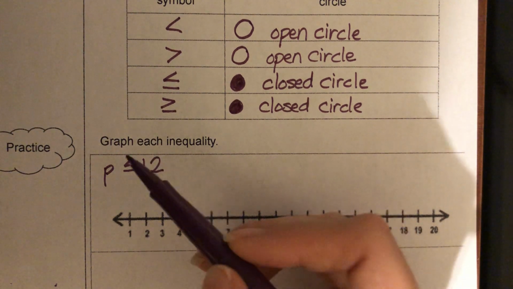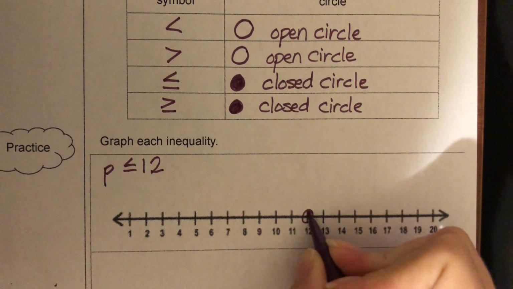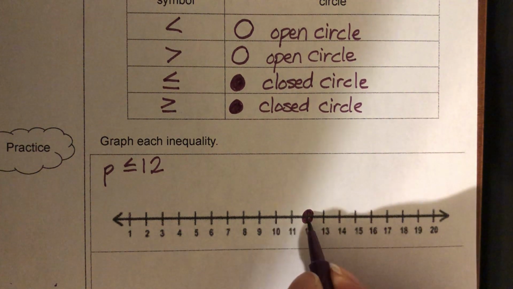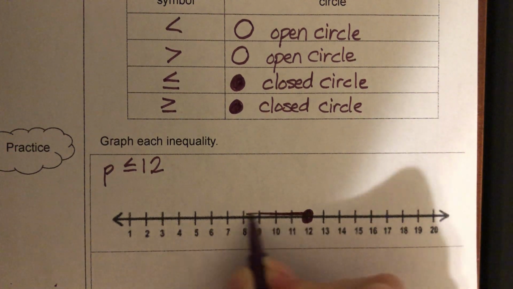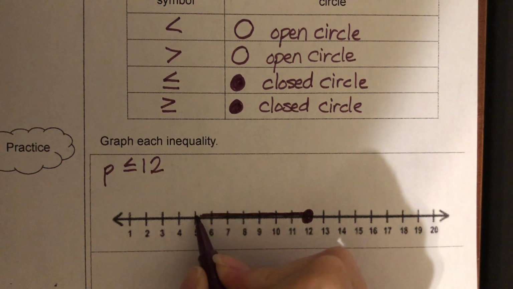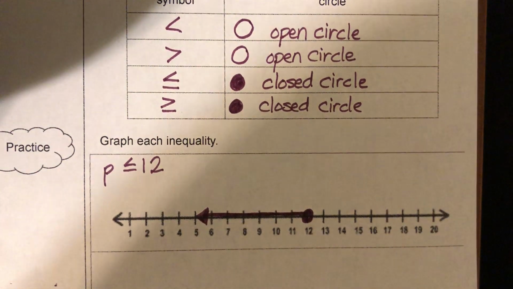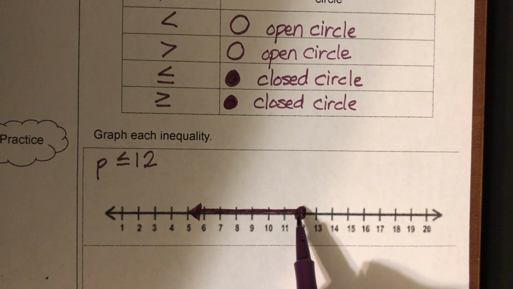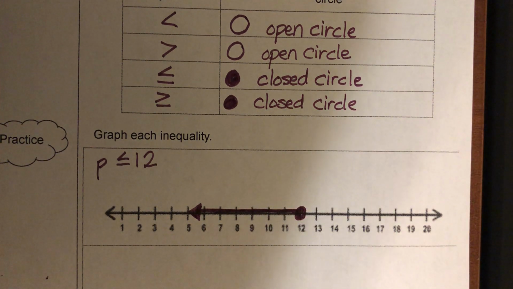It could be a solution. It could be everything less than 12 or 12. So I'm going to do a closed circle on 12, and I'm going to do my arrow. We want everything less than 12 to be filled in here. Okay, so we're saying everything less than 12 here is a solution, could be a solution. Okay, that's the solution set. I don't need to go all the way to the end of the number line to say it just keeps going, okay? So that means 12 can be a solution, 11, 10, 9, 8, 7, 6, 5, and so on.